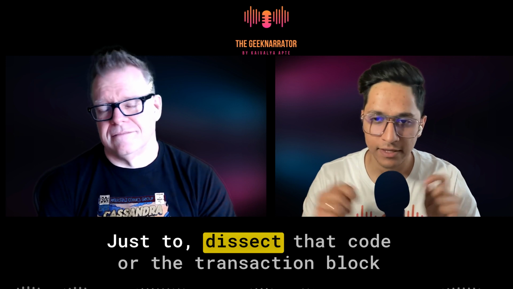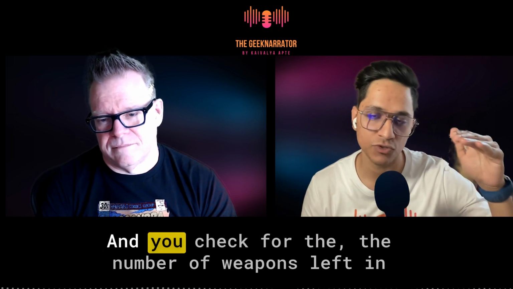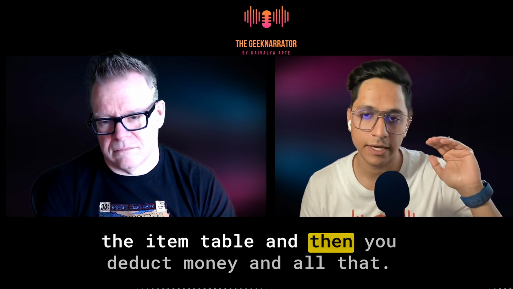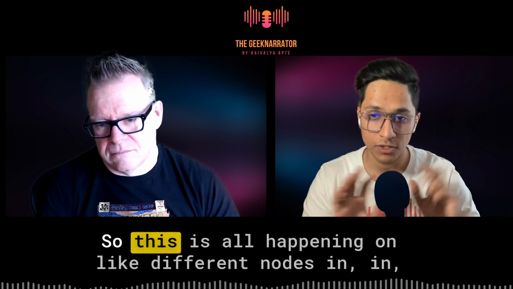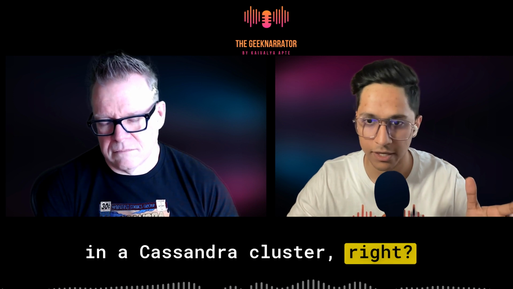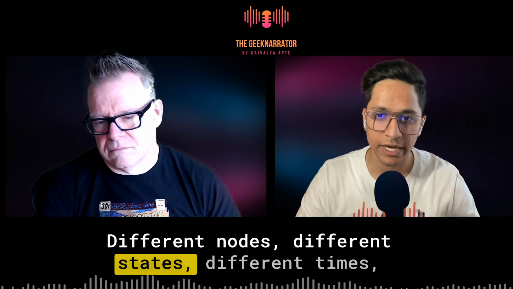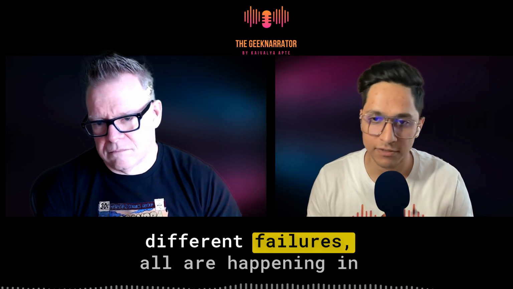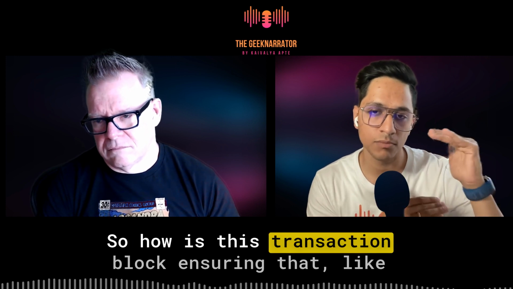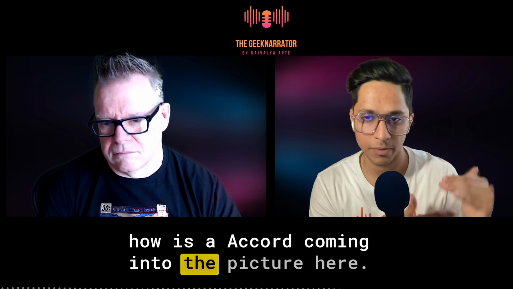Just to dissect that transaction block that you mentioned: you begin a transaction, check the number of weapons left in the items table, and then deduct money and all that. So this is all happening on different nodes in a Cassandra cluster, right? Different nodes, different states, different times, different failures, all happening in the distributed system. So how is this transaction block ensuring that? How is Accord coming into the picture here?